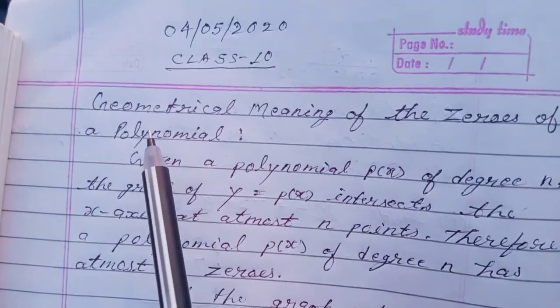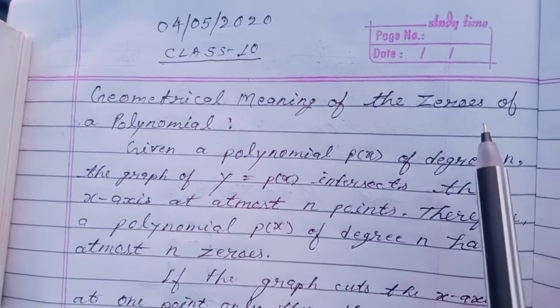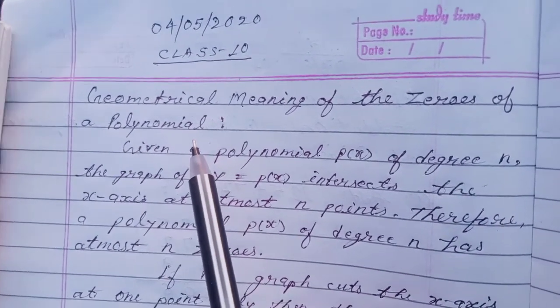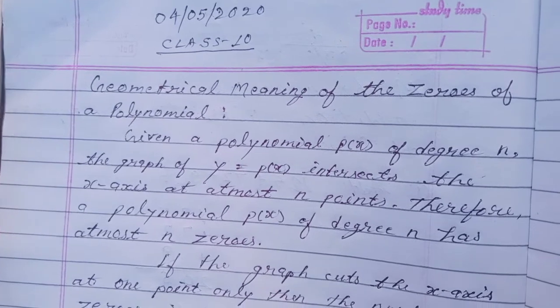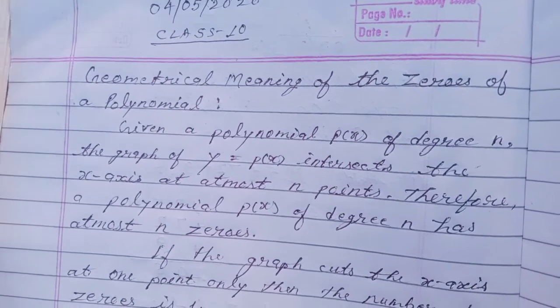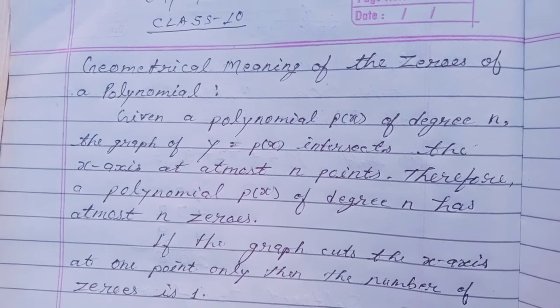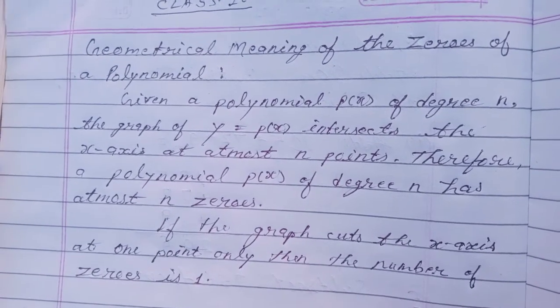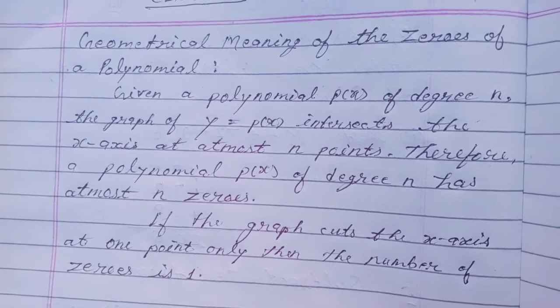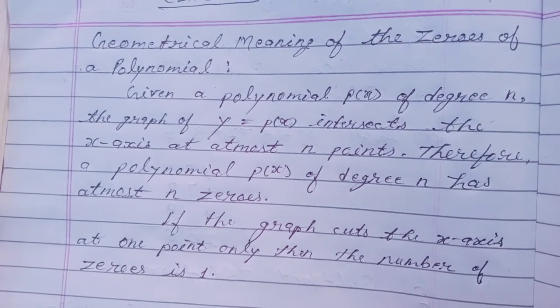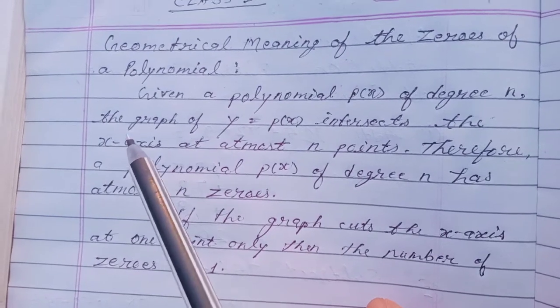Okay, so I hope you have understood the conceptual meaning of zeros. Geometrical meaning of the zeros of a polynomial. Why are the zeros of a polynomial so important? To answer this, first we will see the geometrical representations of linear and quadratic polynomials and the geometrical meaning of their zeros. So we will see in the graph.